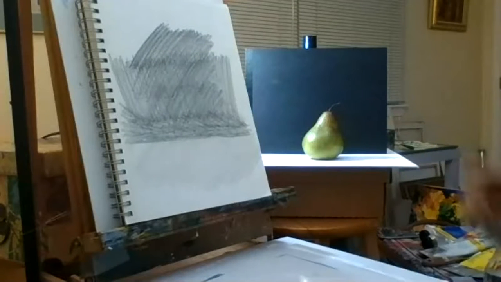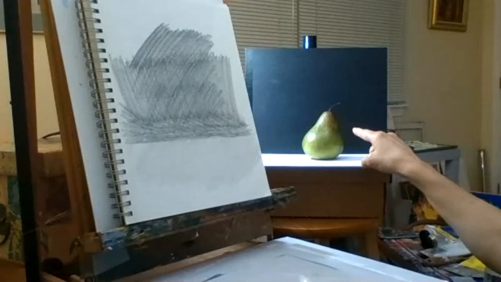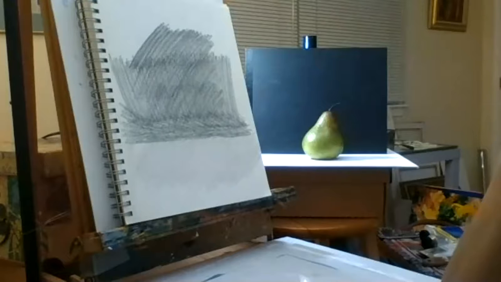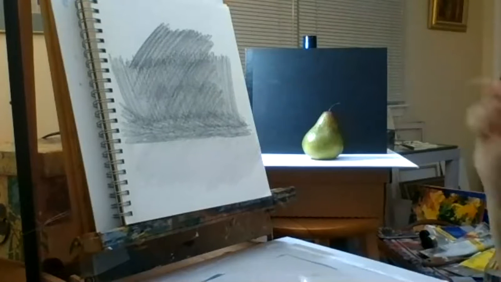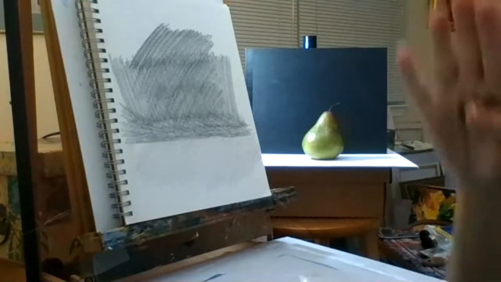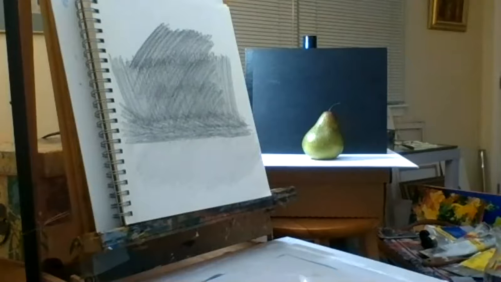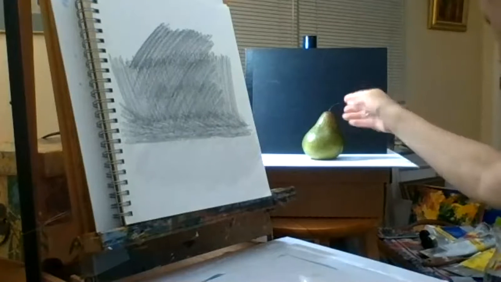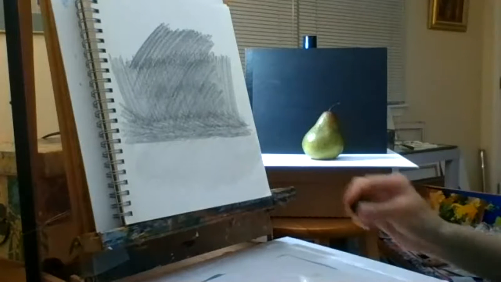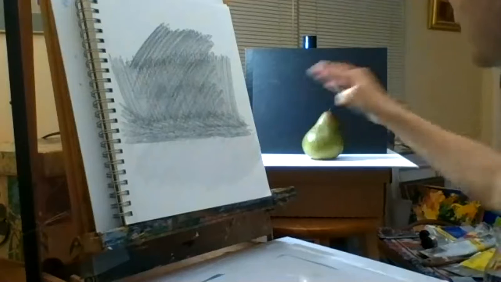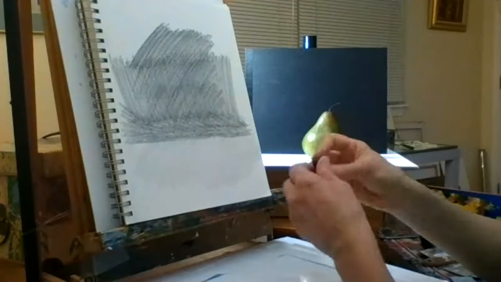This is confusing because what I see on the screen is reversed from what I see here. So I'm gonna look at my pear. I'm not gonna be able to do it like I see on the screen. So the pear is leaning a little bit towards the right, and it's got more light on this side than on this side.